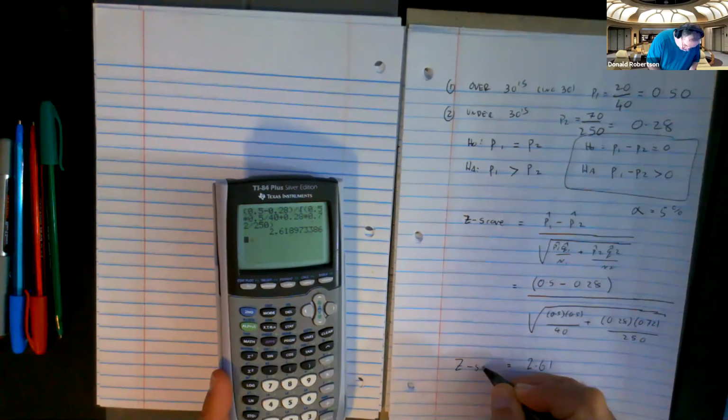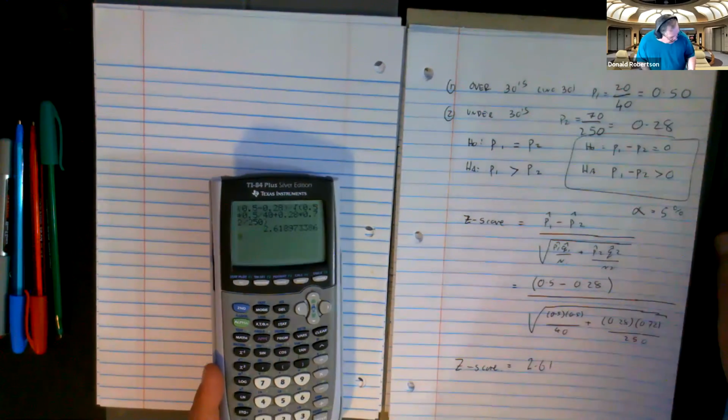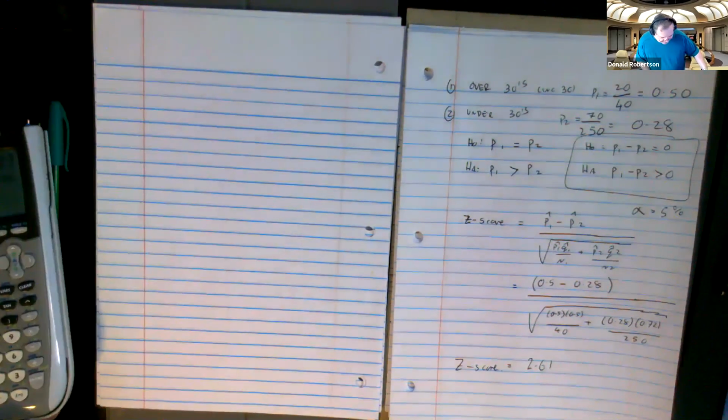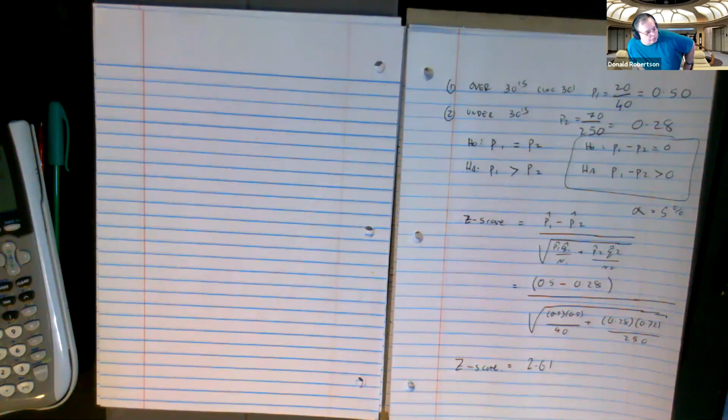Why do I feel confident I am going to get a significant result in this hypothesis test, even although I'm only about halfway through, a little bit more than halfway through?